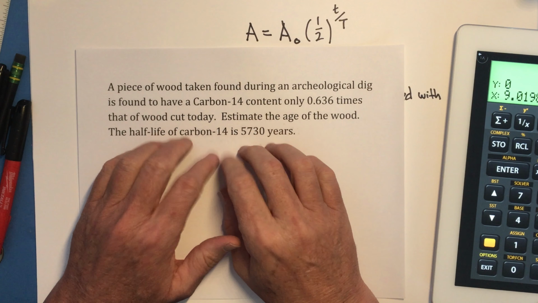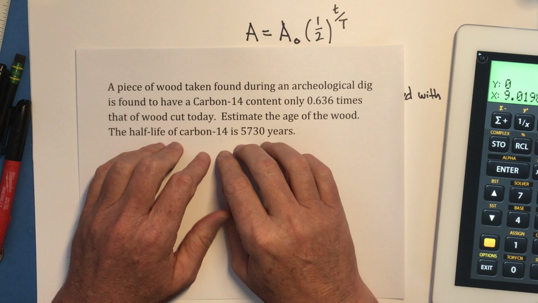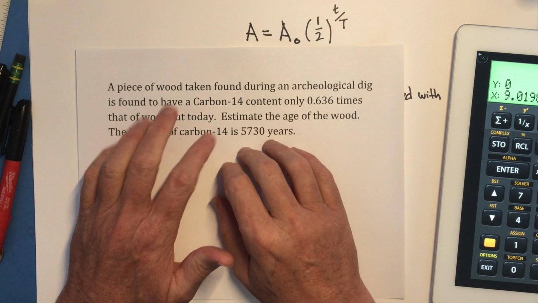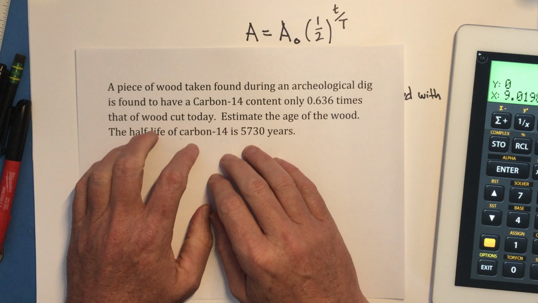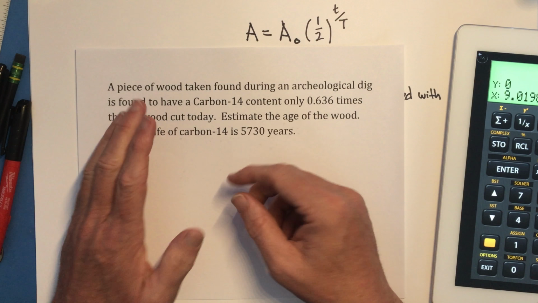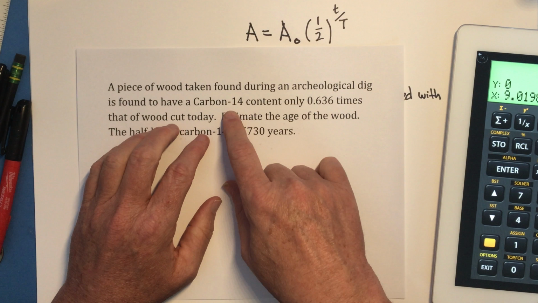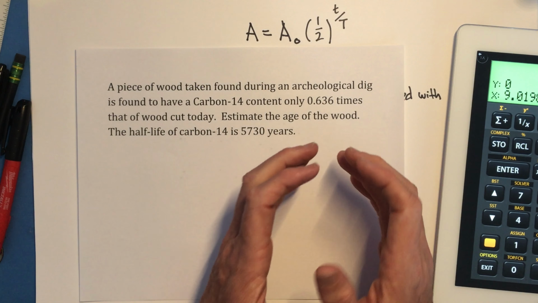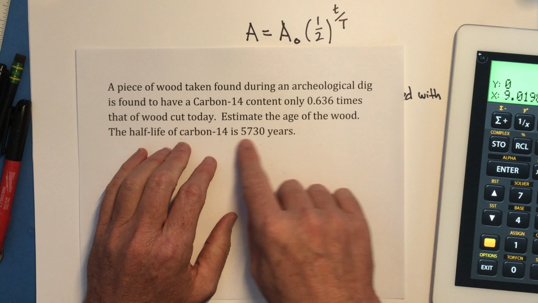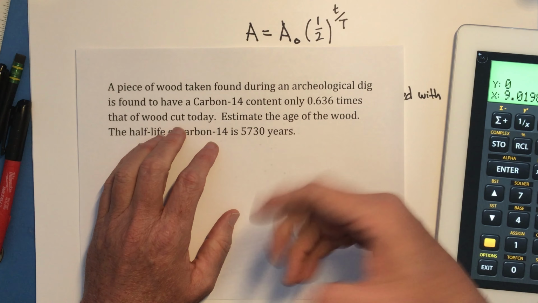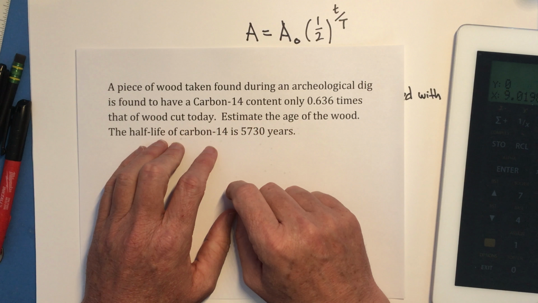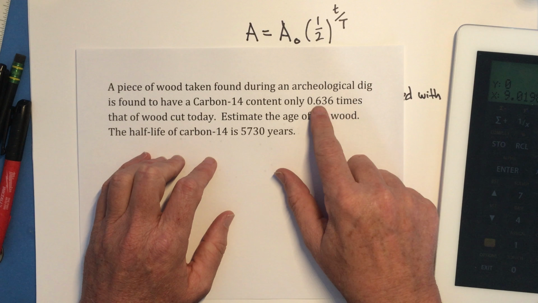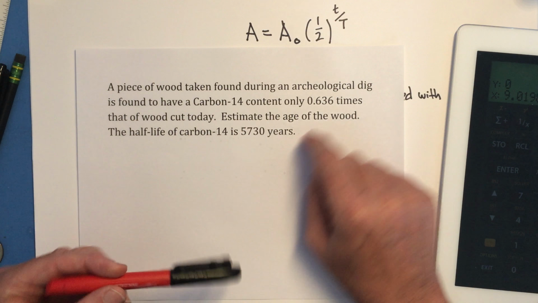Carbon-14 is a naturally occurring isotope, but it only occurs in living things. So once something has died, the body, or whatever that thing is, stops producing carbon-14. So if we look at how much carbon-14 is left, and knowing the half-life of carbon-14, we can get an estimate of the age of something based on its carbon-14 content. So that's the idea behind this whole process. So we have a chunk of wood, and it's 0.636 times that of wood cut today. Estimate the age of the wood.